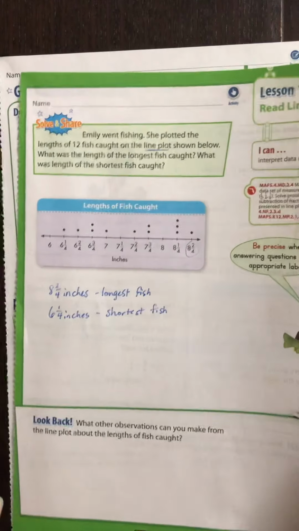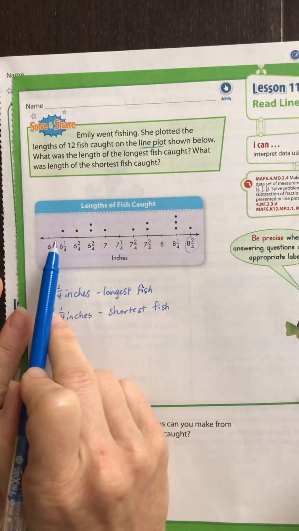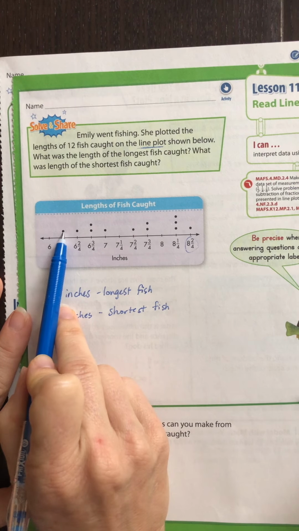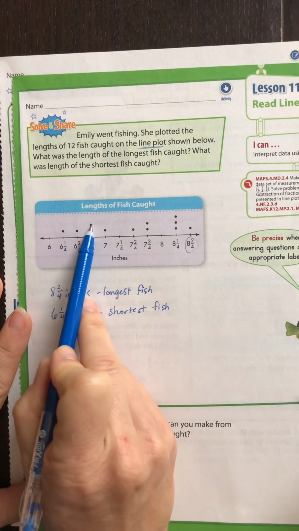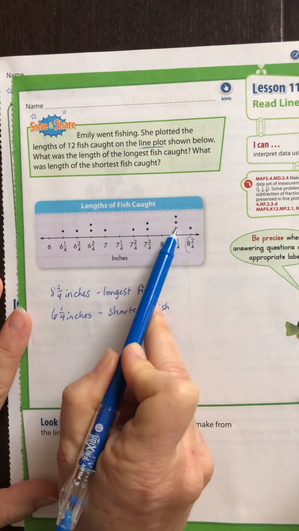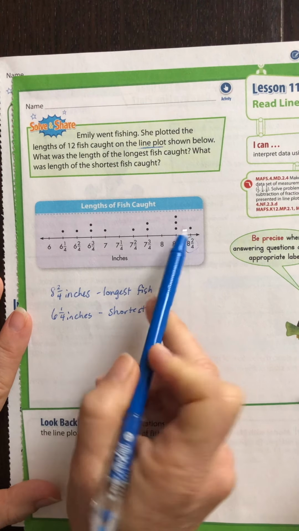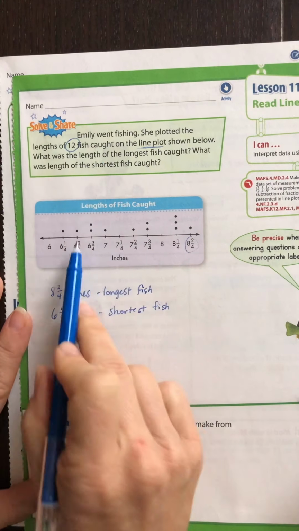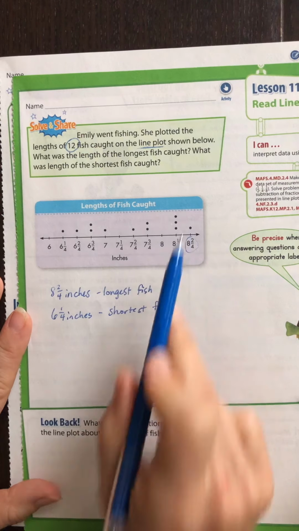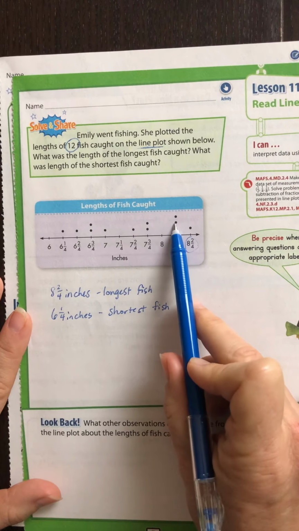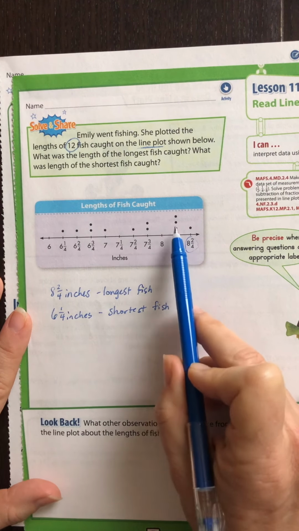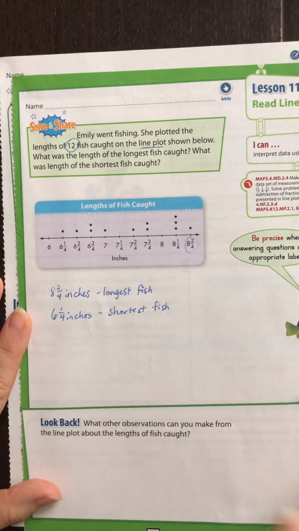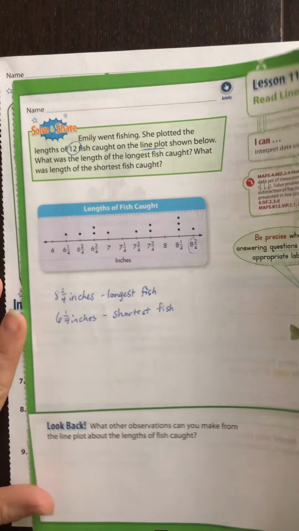If we go back to our first example, how many fish were caught? We would just count the number of dots. 1, 2, 3, 4, 5, 6, 7, 8, 9, 10, 11, 12. And we were told at the start that 12 fish were caught. So each one gets its own dot. And that's why you see multiple dots in one length, because each is representing 1 piece of data.